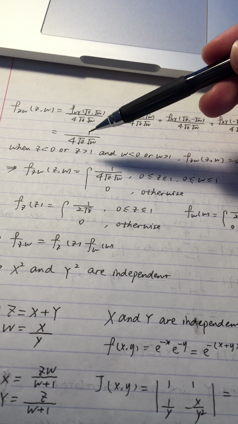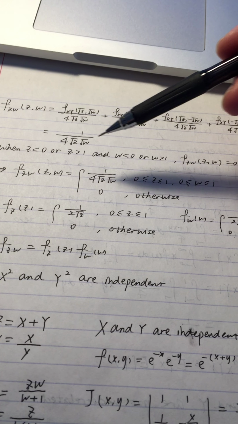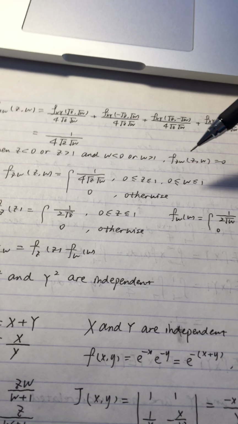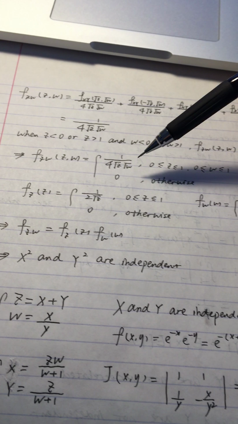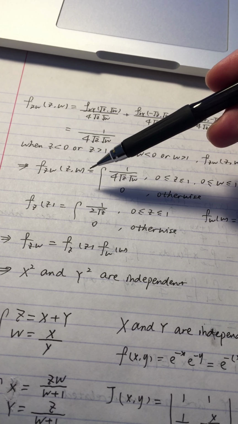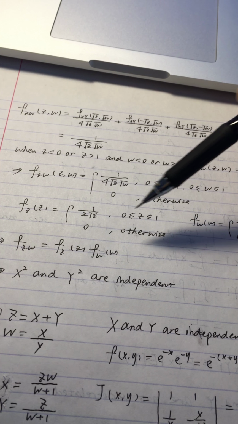Well, when z is smaller than 0 or bigger than 1, and w smaller than 0 or bigger than 1, the joint density function of z and w will be 0. So we can get that the joint density function of z and w will be like this.